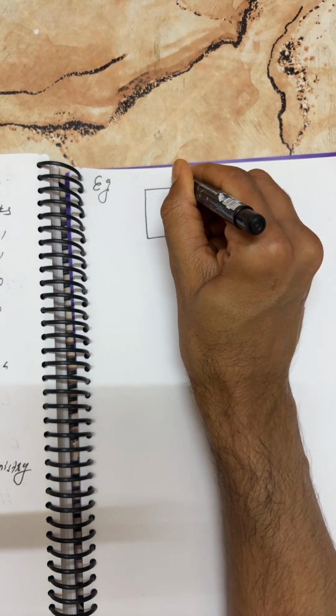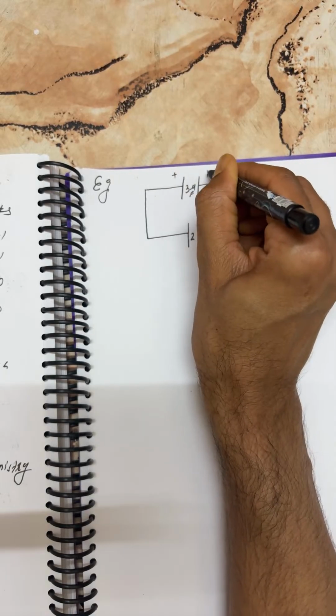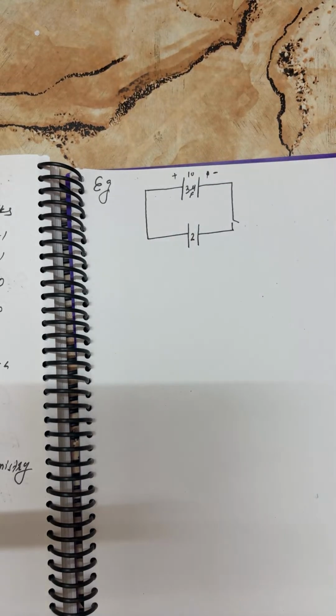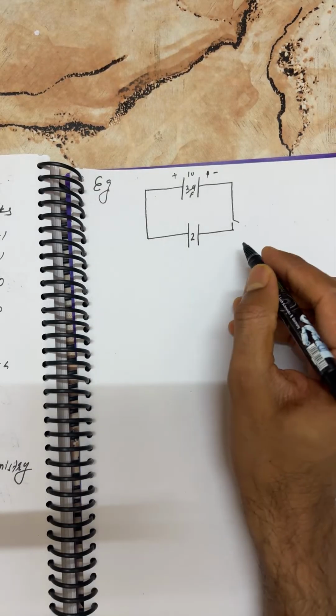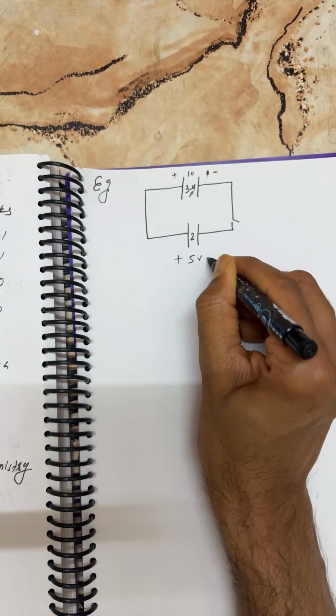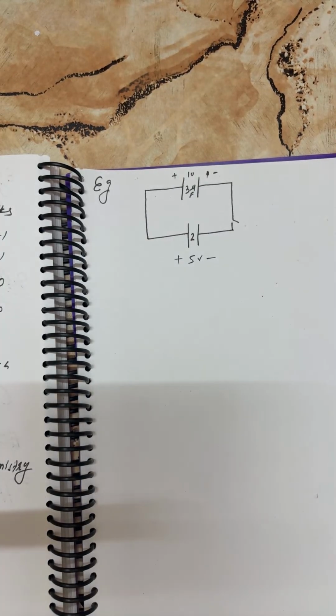Let us suppose there is a potential drop of plus minus 10 volt. Again here I'm considering plus minus 5 volt. So what is the question here?